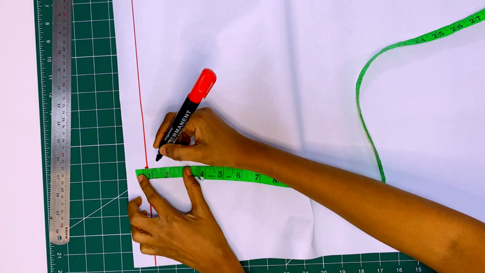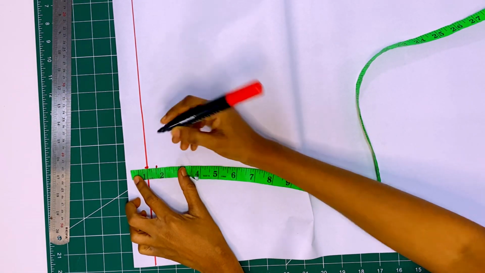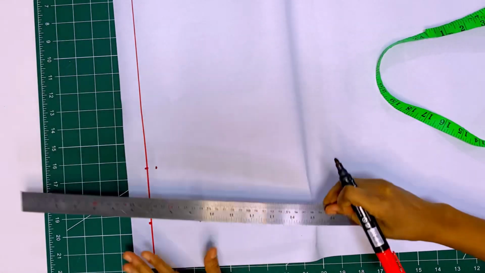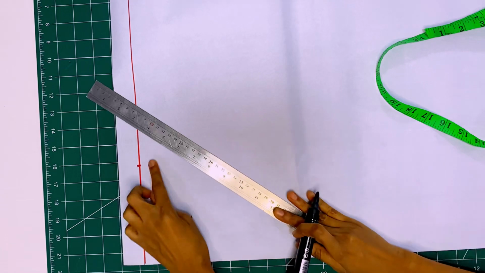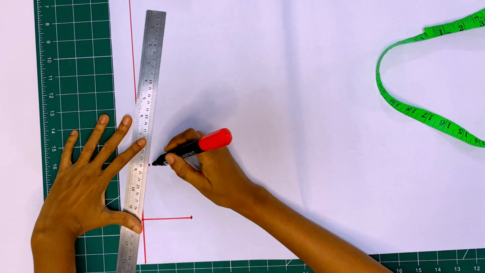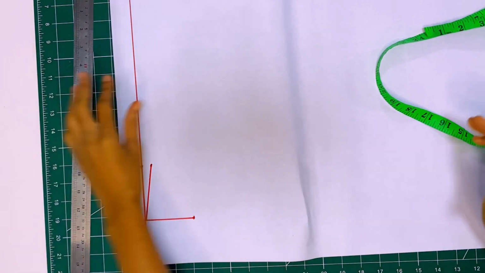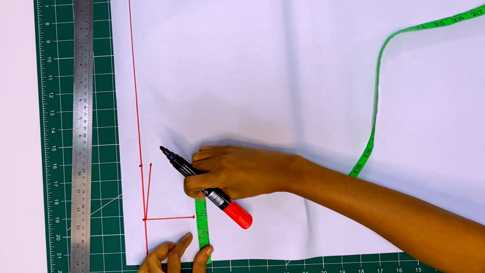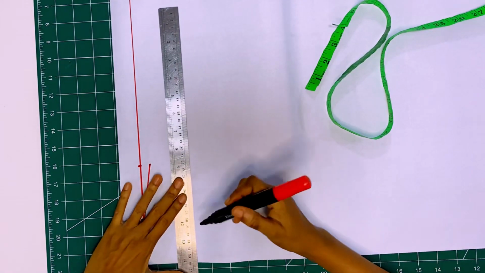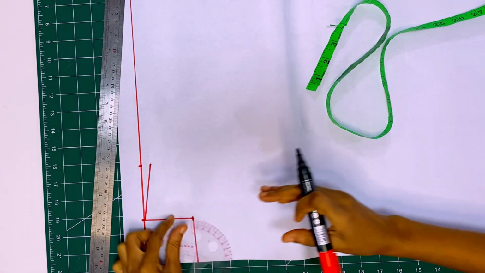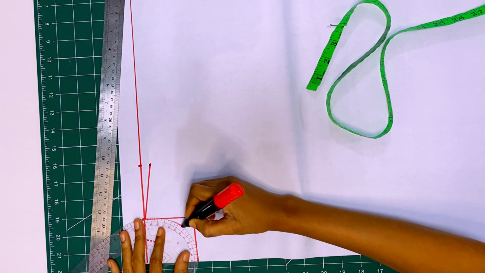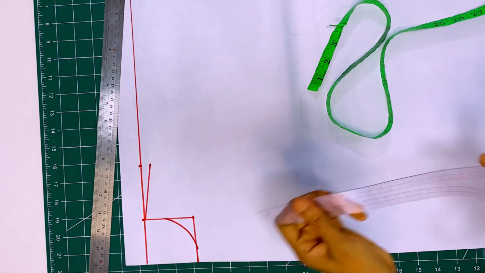So I'm going to mark out half an inch for my shoulder slope. So that's what I'm going to do here. I'm just going to connect the dots together and then slant that shoulder part as well. So the next thing I'm doing is to rule out this for the neckline, just make like an L shape to the side. Then I'll take my curve ruler and make a curve for my neckline.